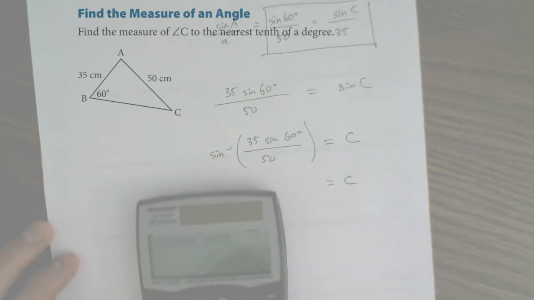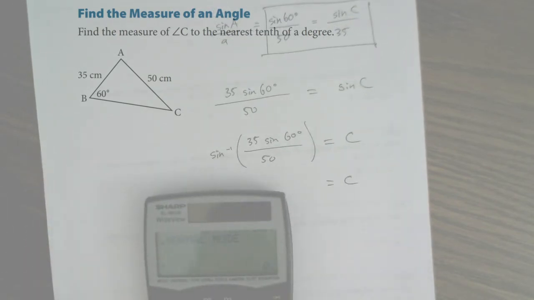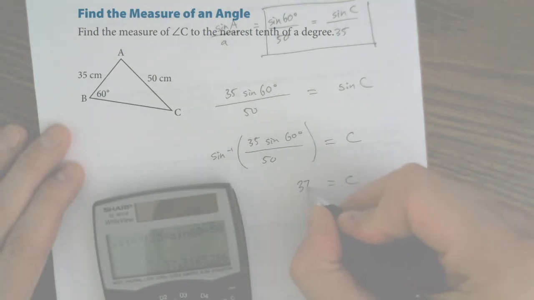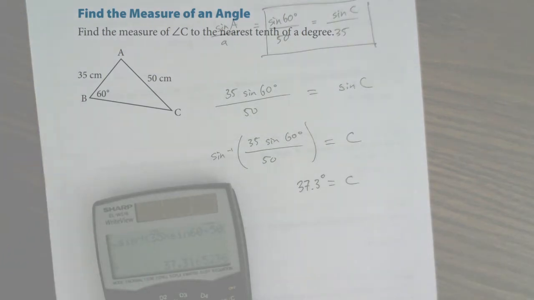So on my calculator, I'm going to start off with inverse sine. We use the brackets. And I get 37.3 degrees because it's an angle.